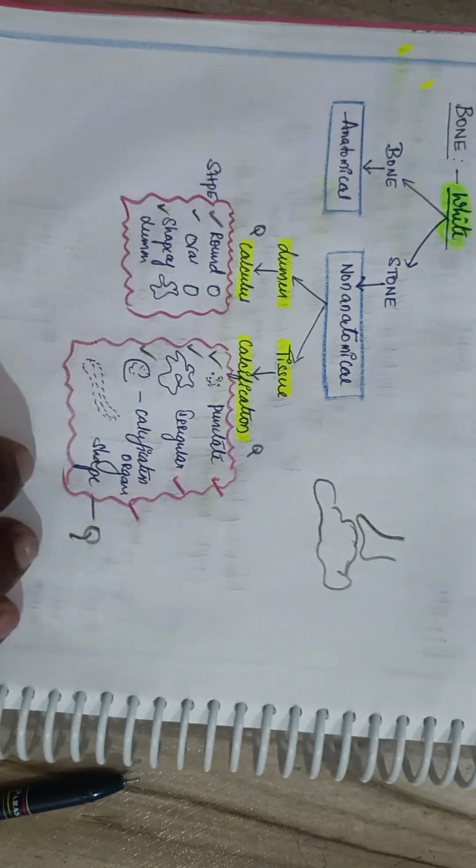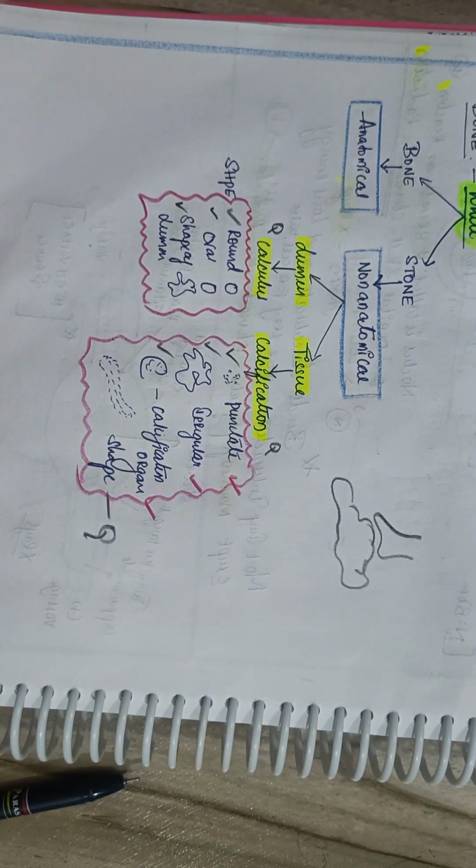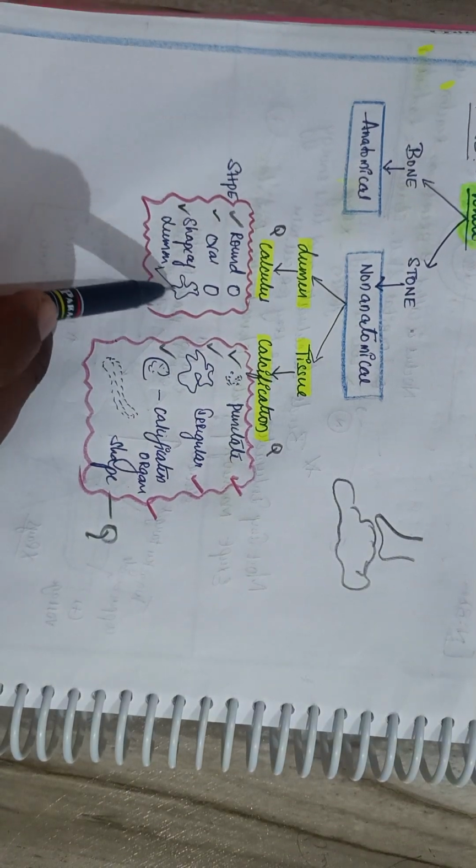The non-anatomical location stones can be present in the lumen, or can be present in the tissue. If it is present in the lumen, it is a calculus. If it is present in a tissue, it is a calcification. Now, if it is present in the lumen, such as the bile tract or ureter or such lumens, it can be round in shape, it can be oval, it can be lumen shaped.